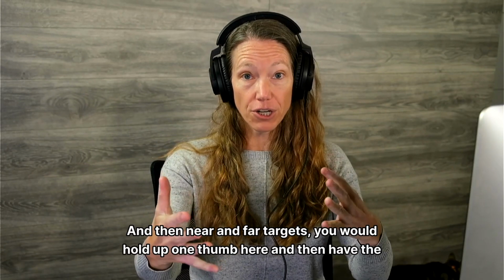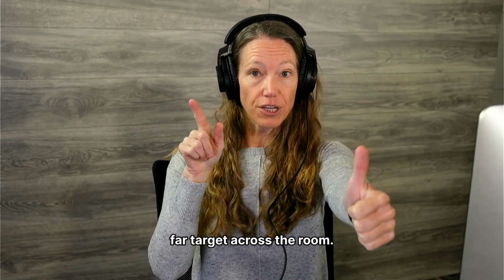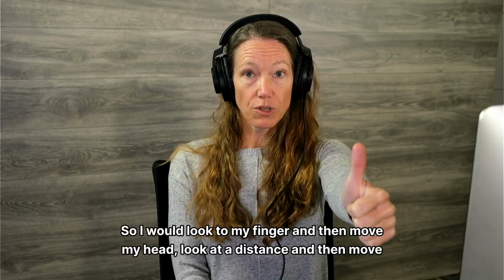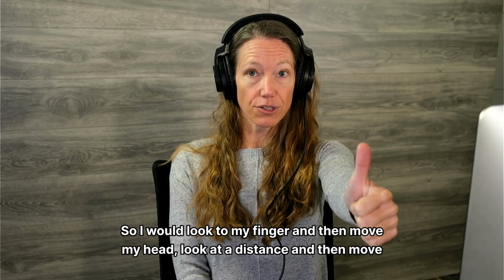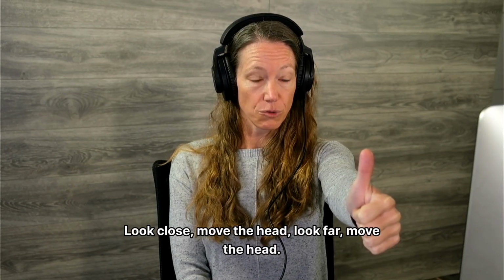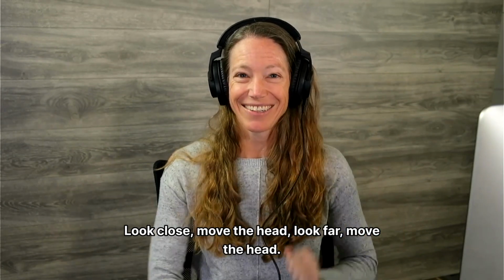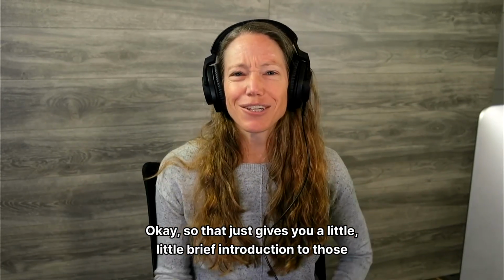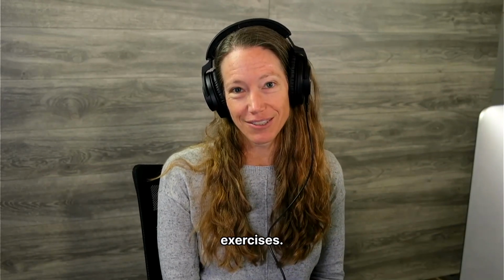And then near and far targets, you would hold up one thumb here and then have the far target across the room. So I would look to my finger and then move my head, look at a distance, and then move the head. Look close, move the head, look far, move the head. Okay, so that just gives you a little brief introduction to those exercises.